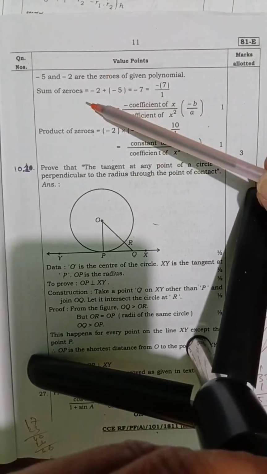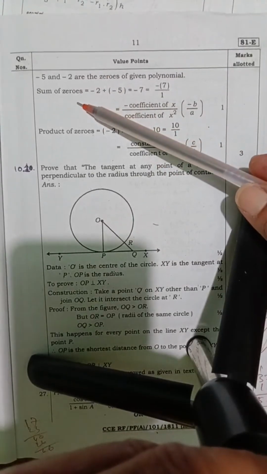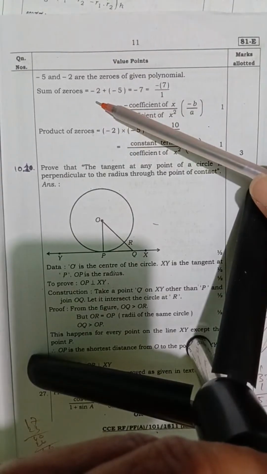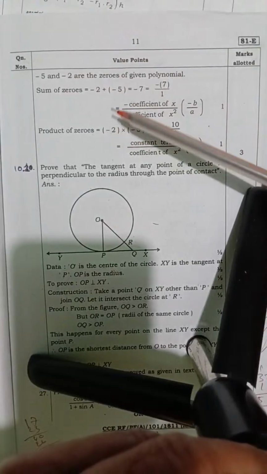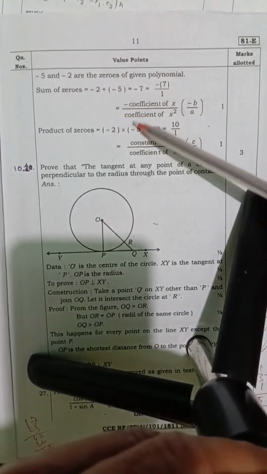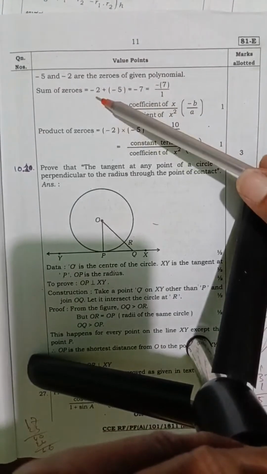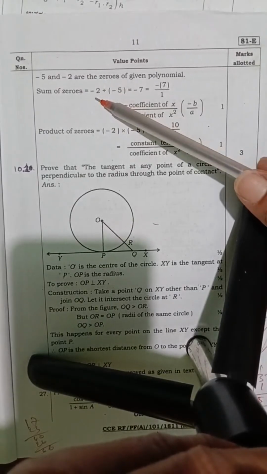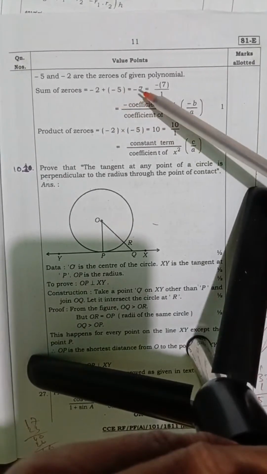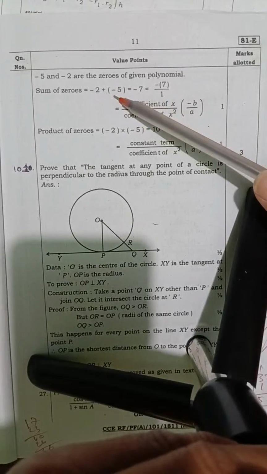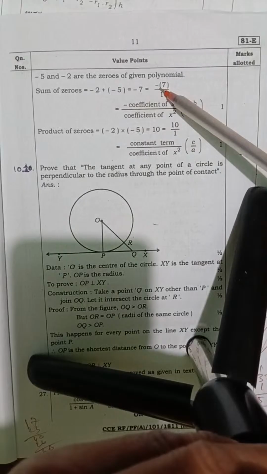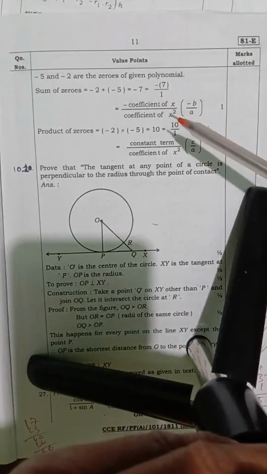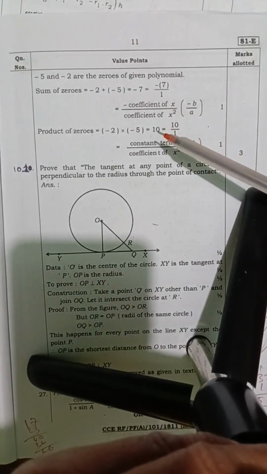Now the sum of the zeros is alpha plus beta. We have taken these as alpha and beta. We have to find the coefficients now. So alpha plus beta means minus 2 plus minus 5 is equal to minus 7, because like signs can be added, we get minus 7. So this can be written as minus 7 by 1.